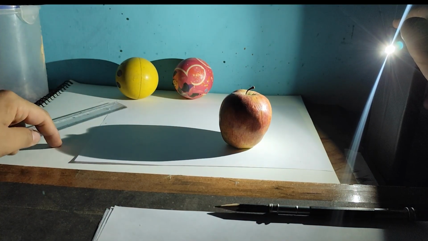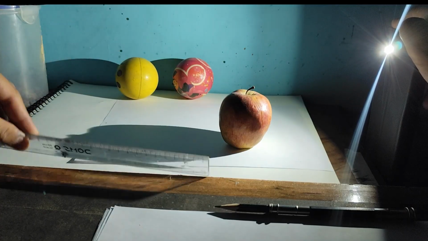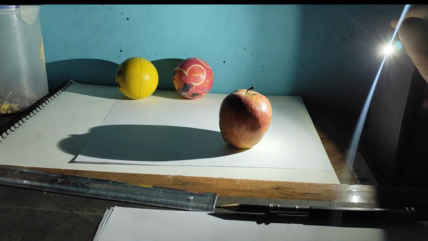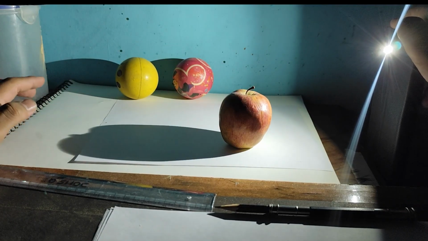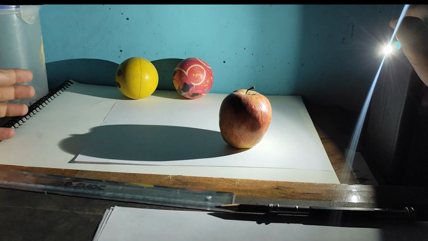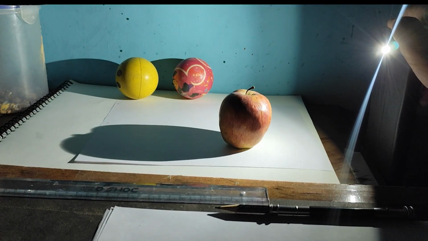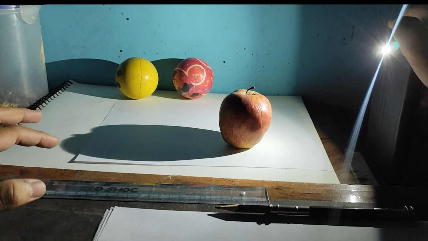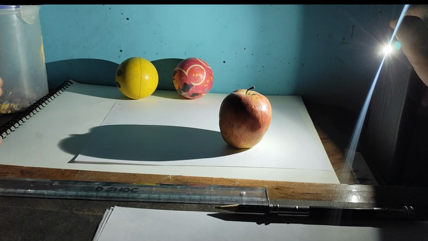If you learn this part, this thing is very important to understand how shadows and all are formed. If you understand these simple fundamentals, you can create, when you do landscape or you go live, you can understand how shadows are created, and that will impact your videos or your work very much.